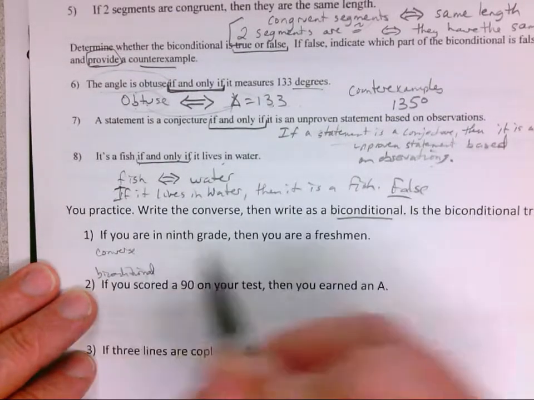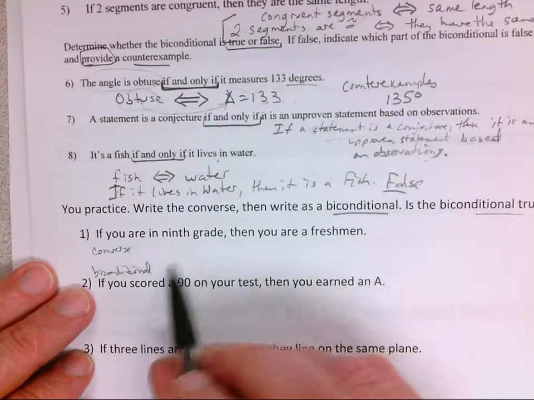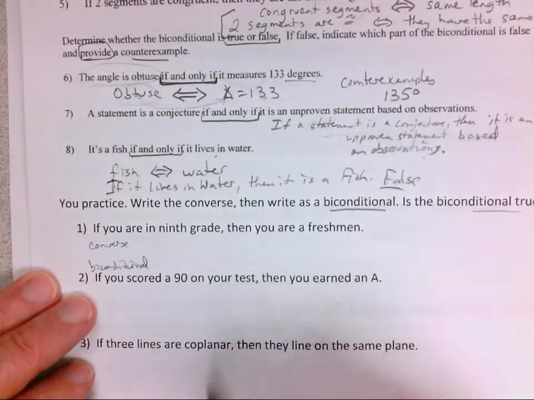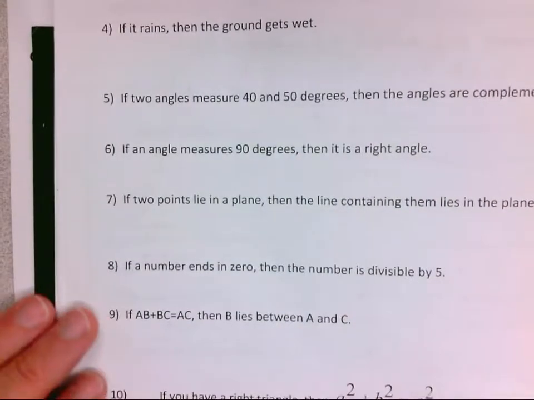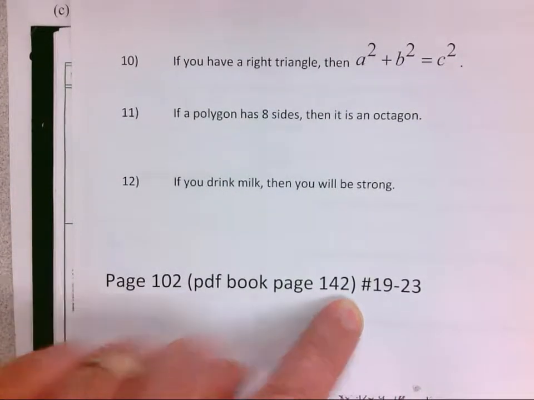and then is it true? And if it's not, give a counterexample. For the biconditional, if you want to abbreviate a little bit, you can, since you have the whole converse and conditional here. So we just have several of these. Some of them have to do with math, some of them have to do with miscellaneous stuff, and then the very last thing is from your book.